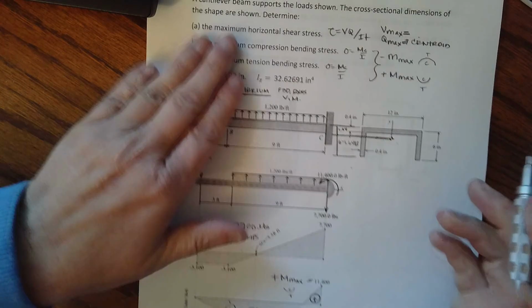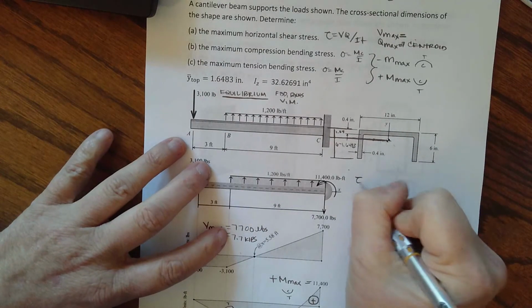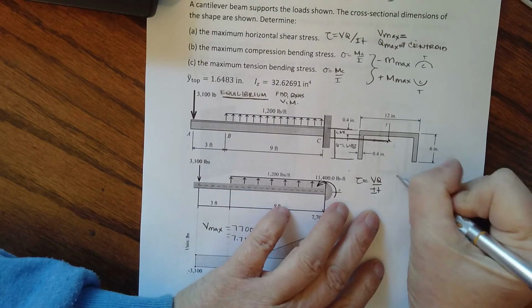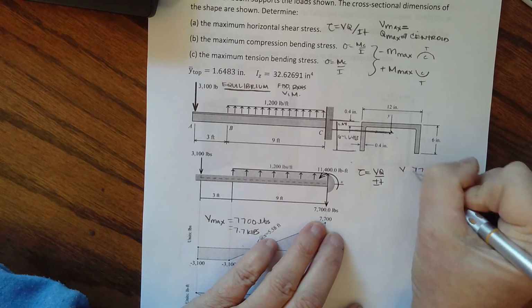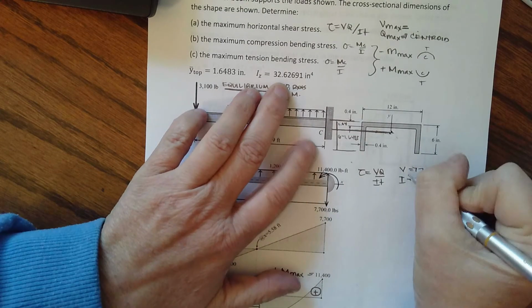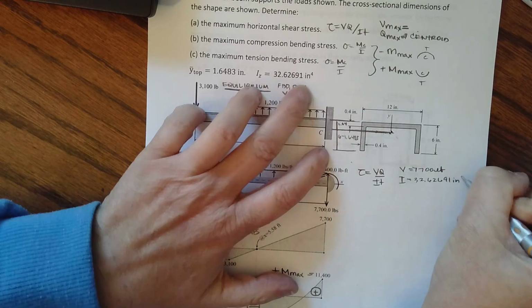So let's start with the shear stress. I know that the shear stress comes from VQ over IT. The shear that I'll be using is 7,700 pounds. My moment of inertia about the z-axis was given, 32.62691 inches to the fourth.